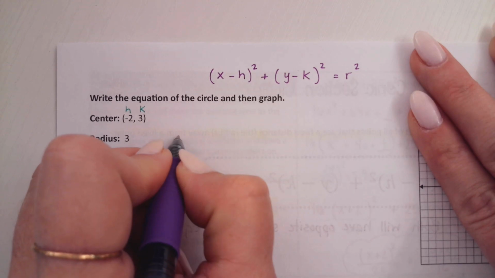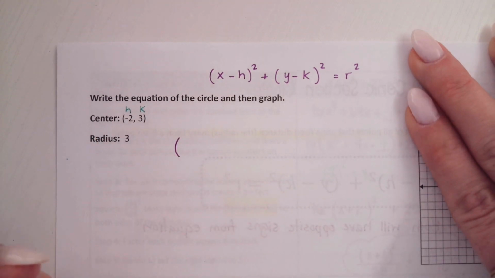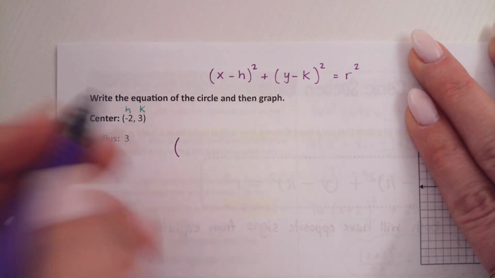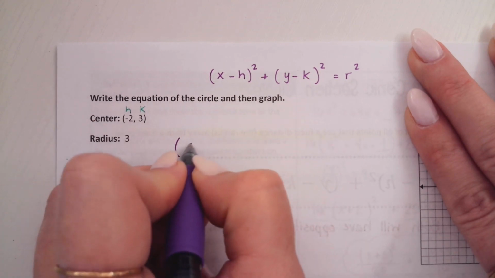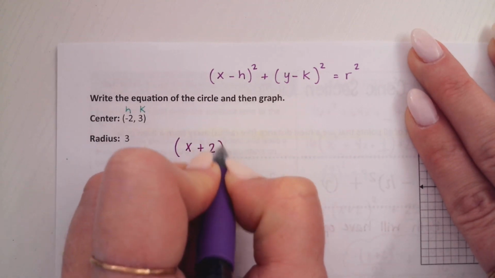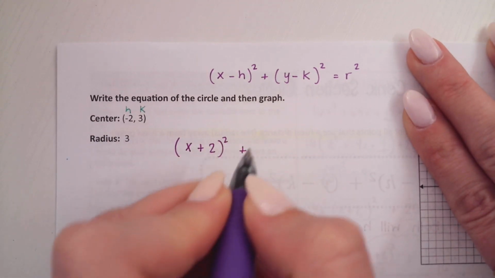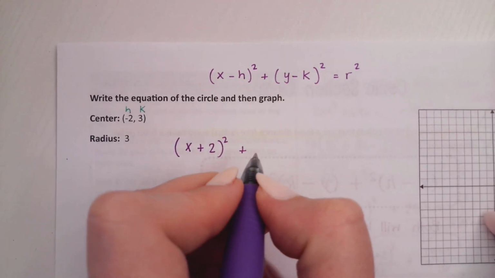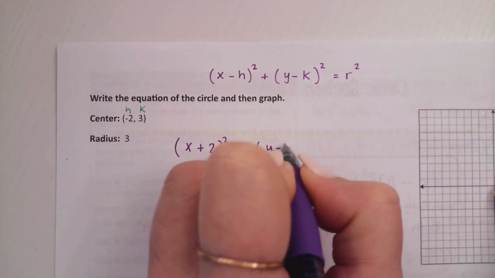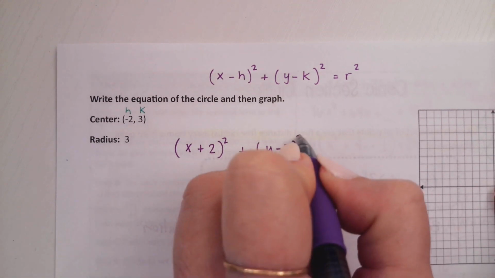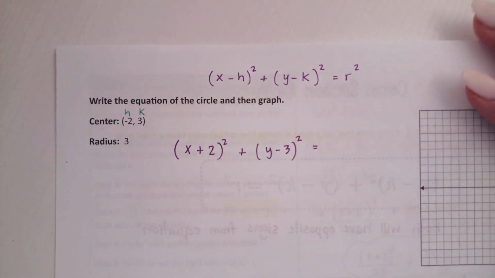So for our x minus h squared, what are we going to write? x plus 2 squared, because minus this negative goes back in the equation with the opposite sign. Plus y minus 3 squared equals 9. 3 squared.